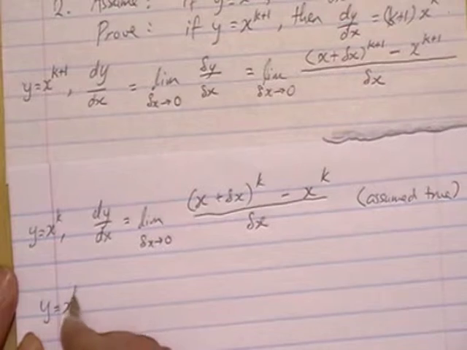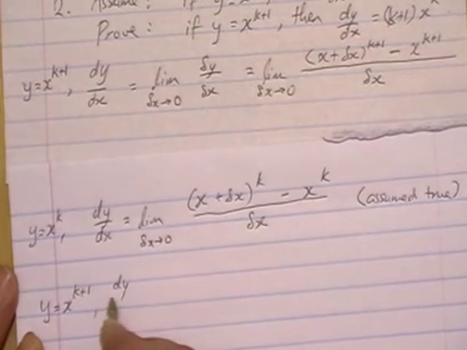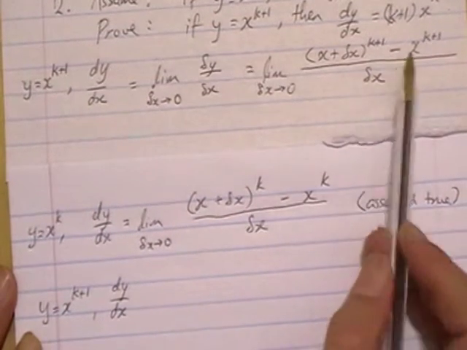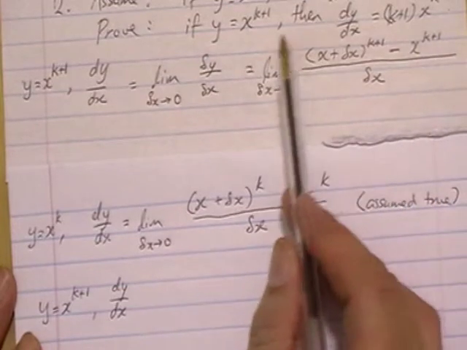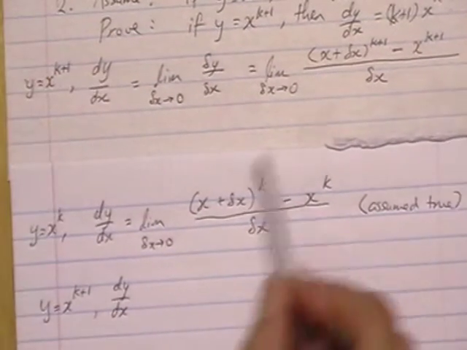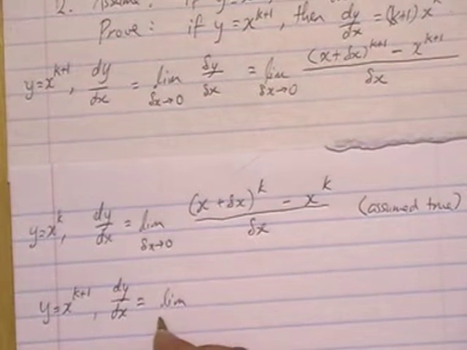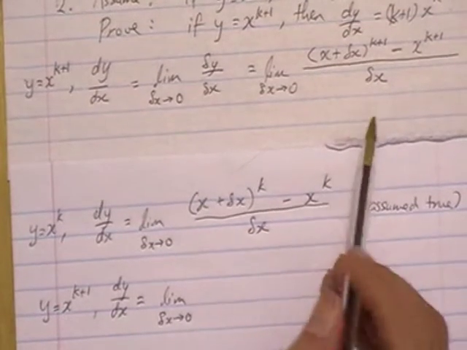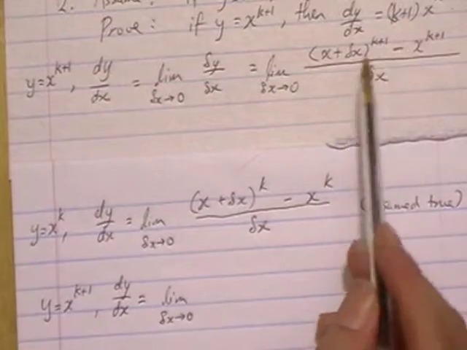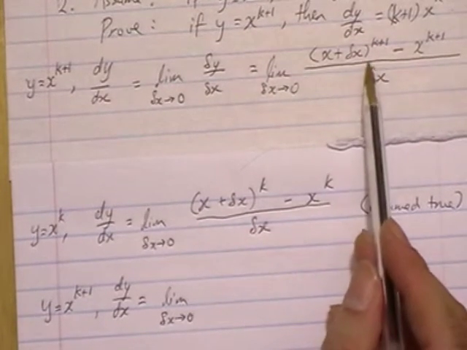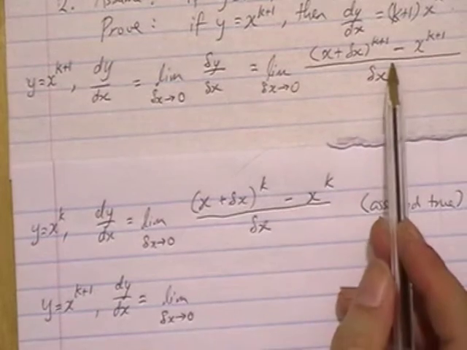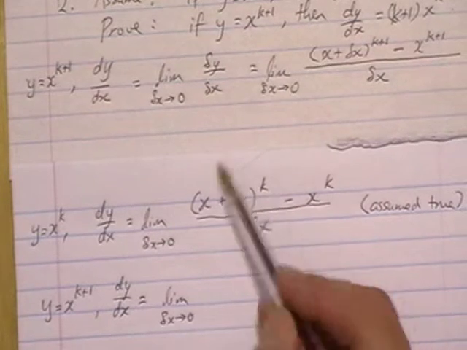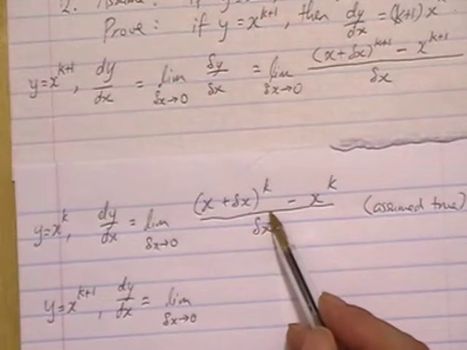y equals x to the power of k plus 1, dy/dx. Now I am going to carry on directly from here. Limit as delta x tends to 0. Let's take a closer look at these two. Okay, that clearly is the more complicated looking part of the whole definition.